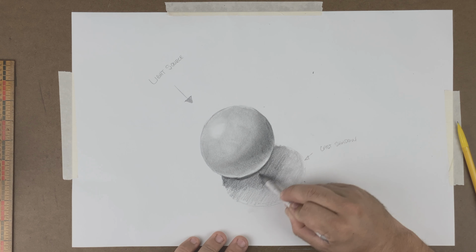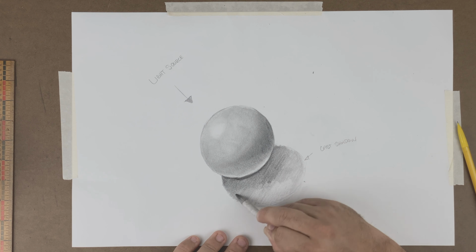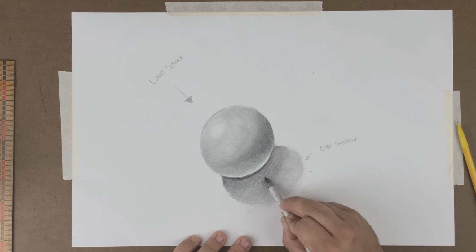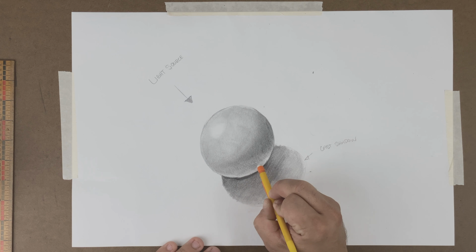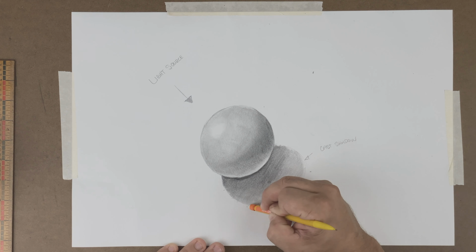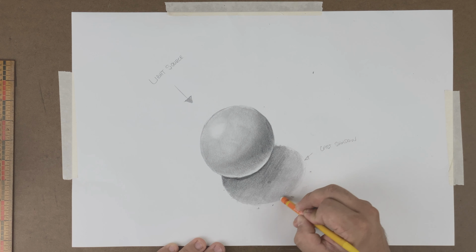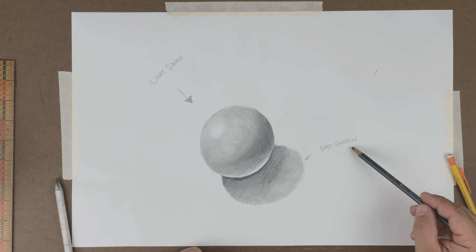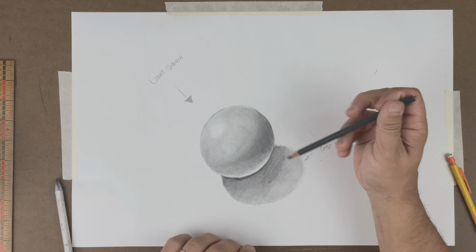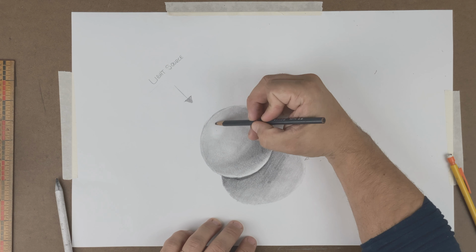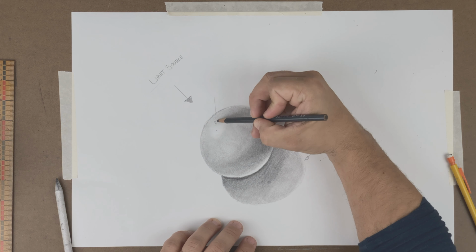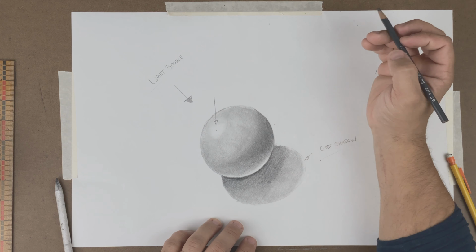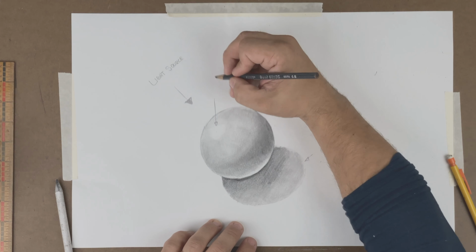All right. And when you're finished, it should look something along this line, right? And we'll come back through here and begin to label in what we need to. Okay, so again, the first thing you need to make note of is your light source right here and your cast shadow. And then you're going to take the lightest part, so this spot right here on our ball is the brightest spot, and that is called your highlight.